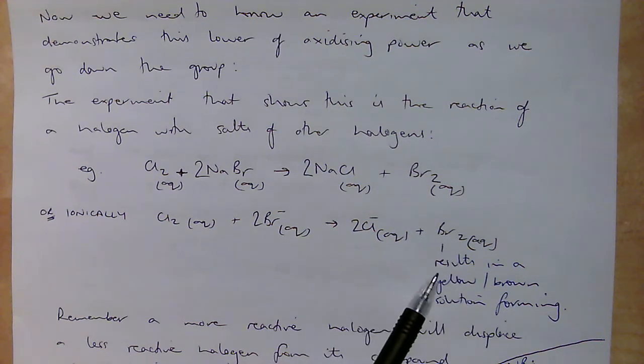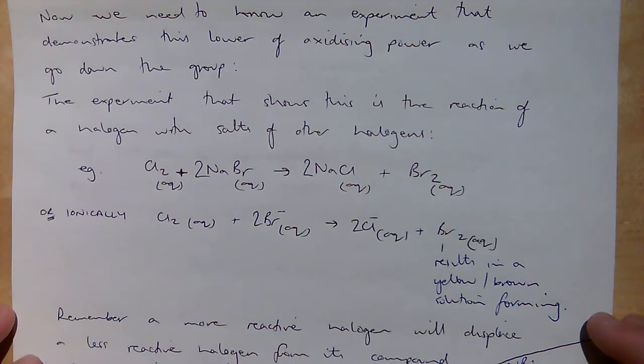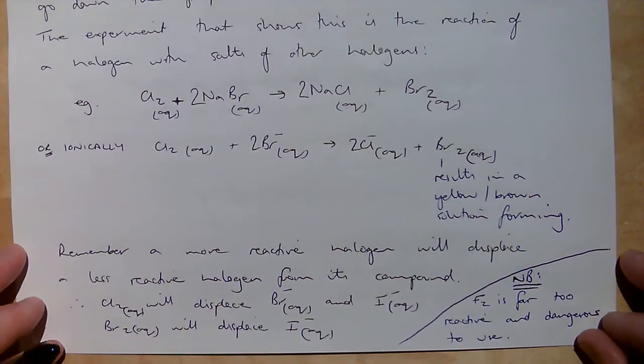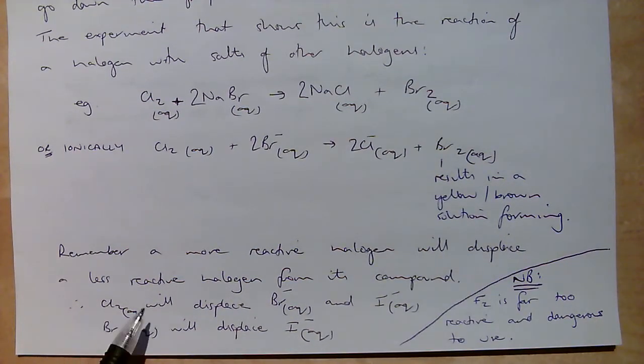Okay, because the Br2 is produced here, what would we see in the reaction? The result would be the formation of a yellowy brown solution. Okay, and that's due to the presence of the aqueous Br2. Okay, so this is recapping really on GCSE. Remember that a more reactive halogen will displace a less reactive halogen from its compound, so therefore Cl2 will displace Br- aqueous and I- aqueous, whereas Br2 will displace only I- aqueous.